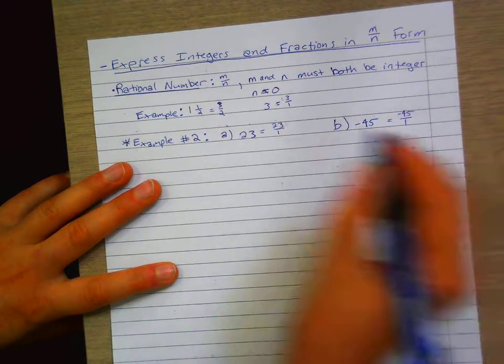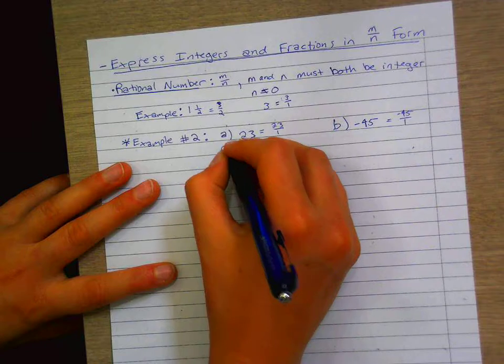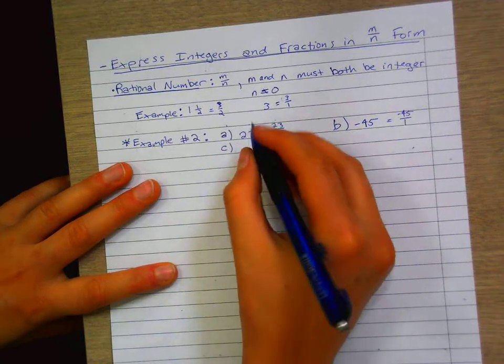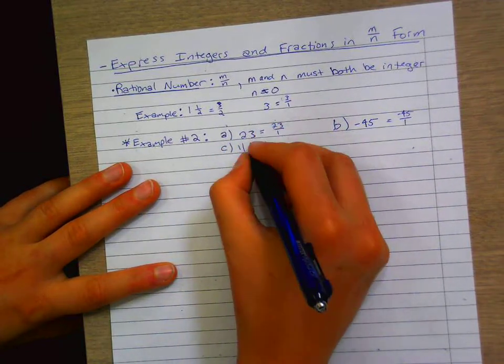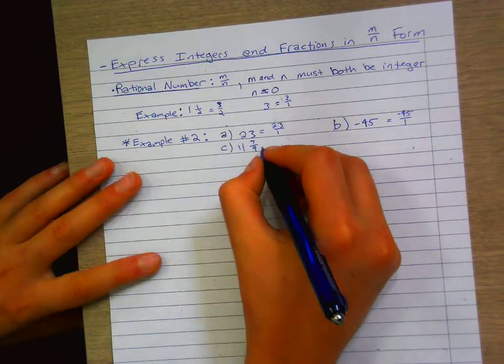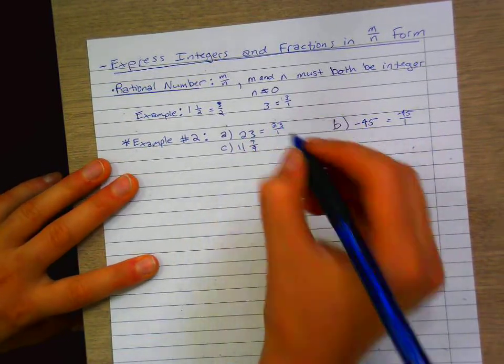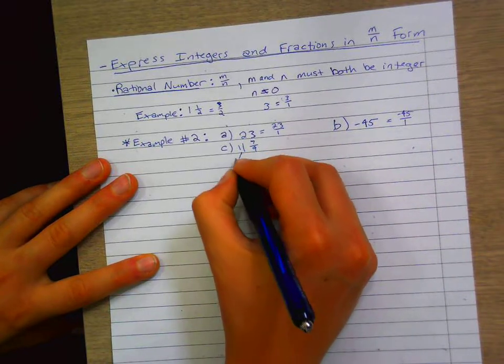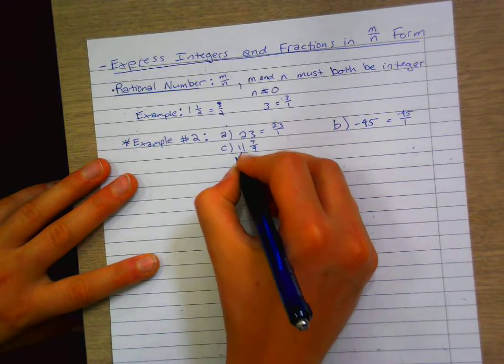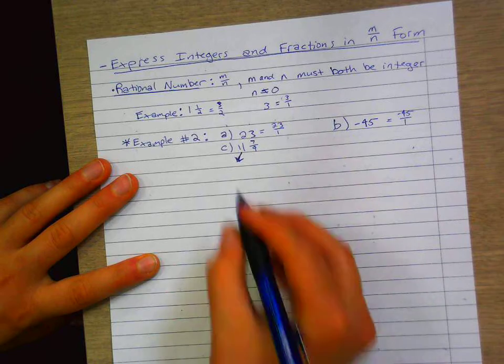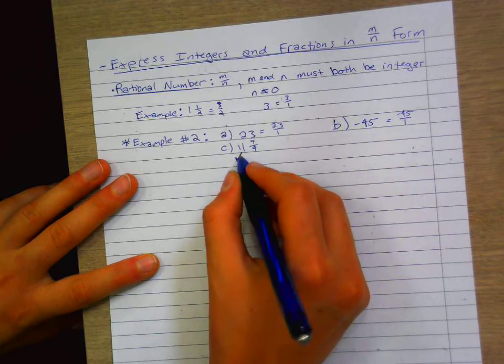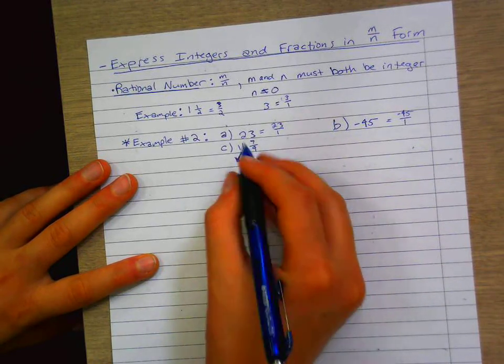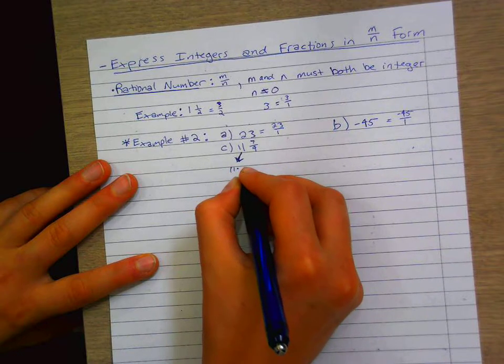Now let's try C. It's a mixed number, so we're going to want to put this in an m over n form. First let's convert 11 to a fraction. To make 11 a fraction that is over 9, we take 11 times 9 and we put that over 9.